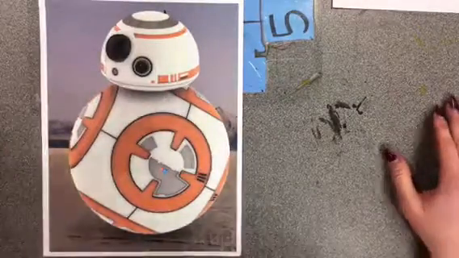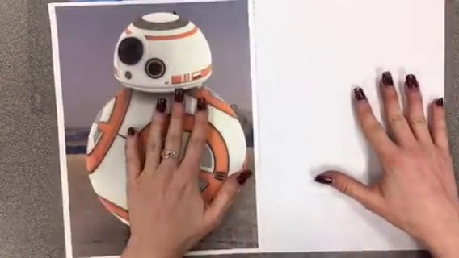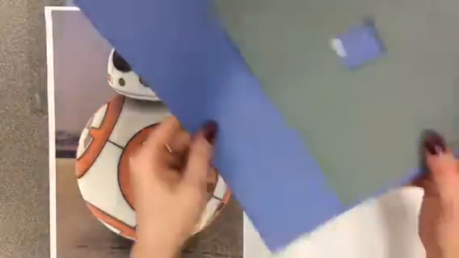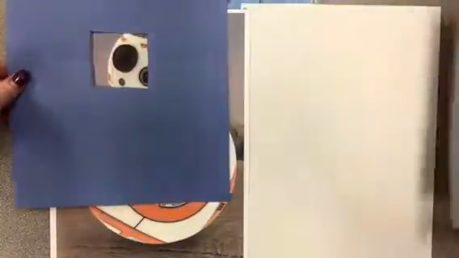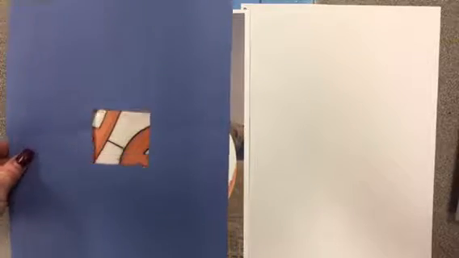I'm going to start with a blank piece of paper at my table and my worksheet that shows me what I'm trying to abstract. Now we have two tools at our table to help us. These are called viewfinders. Think of these as like little windows. I'm going to use both of these at different times and put them on my example picture of my BB-8 somewhere.